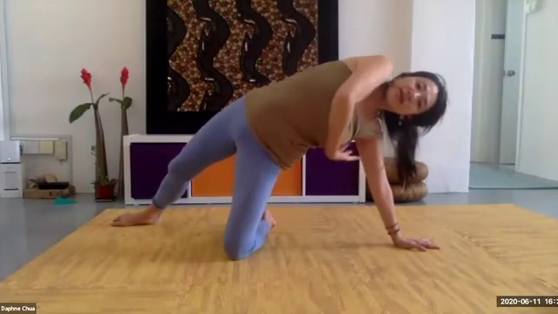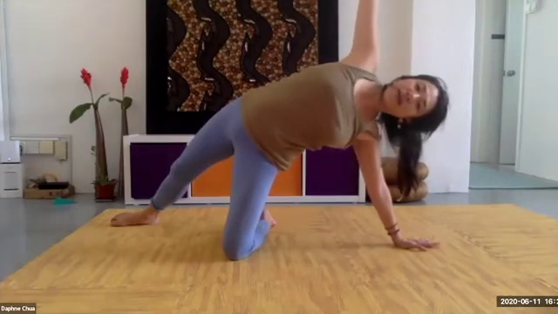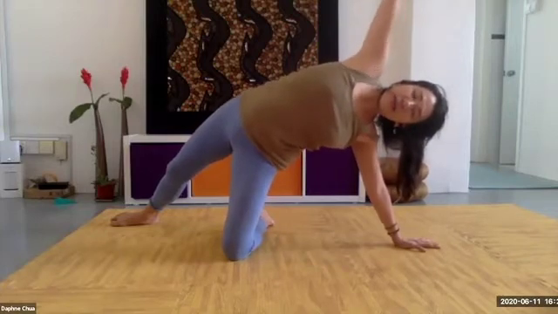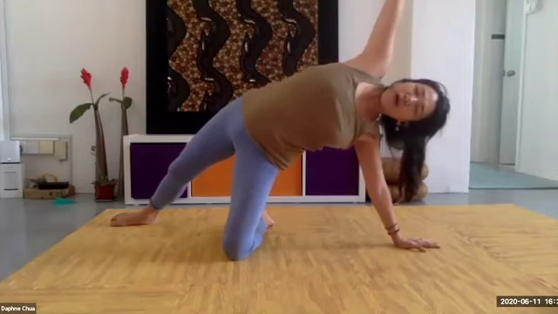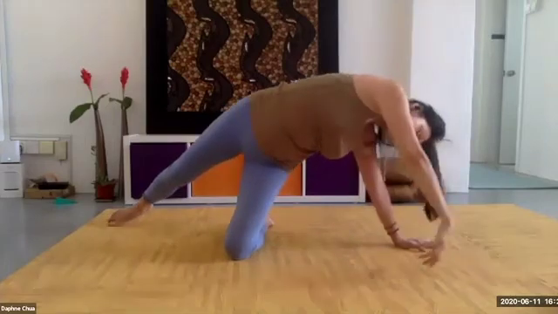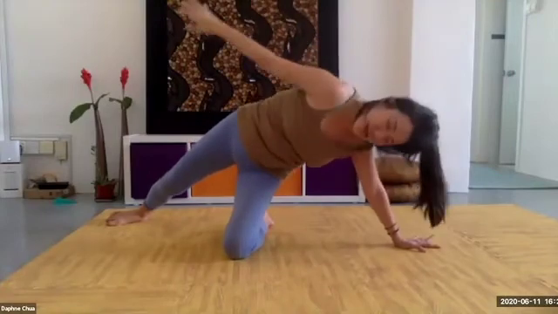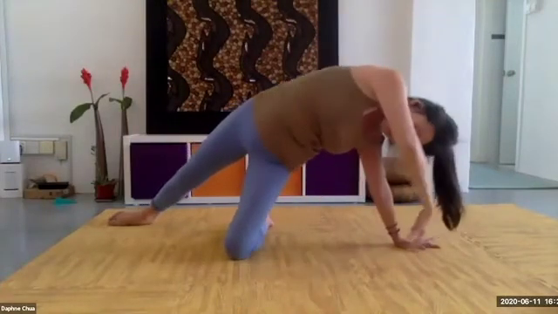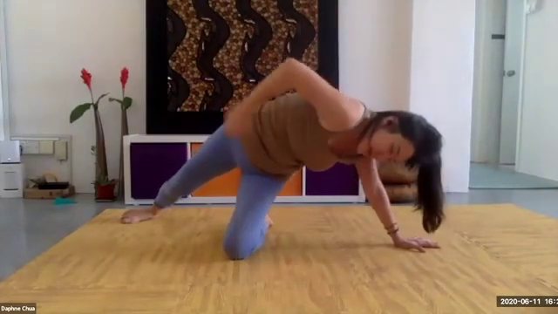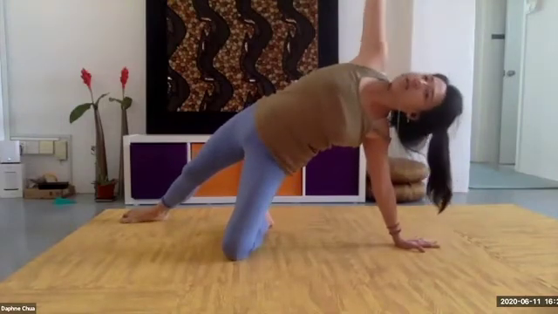So here is the C curl again on the left side. Yes, beautiful, good. And then you can take the right arm that's in the sky and find a little bit of freedom here. You can circle the arm across space and then draw back to the center. So this movement of extrinsic exploration moves from the inside.